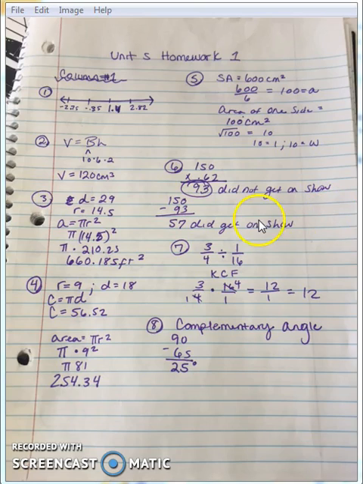Number 6, look down for the question here. It says a group of 150 dancers are auditioning for a dance show. 62% of the dancers trying out did not get on the show. So how many dancers didn't get on the show? Okay, so we're going to take 150, multiply that by 0.62, and we find that there's 93 dancers that did not get on the show. So to find out how many did get on the show, we can also subtract here. 150 minus 93 would give us 57 dancers did get on the show.